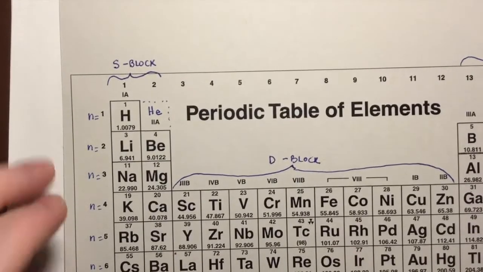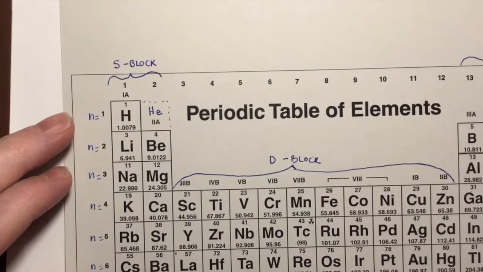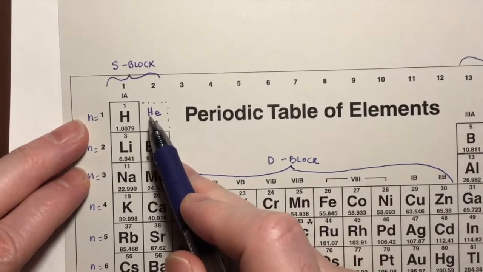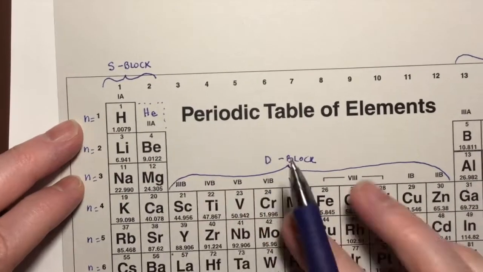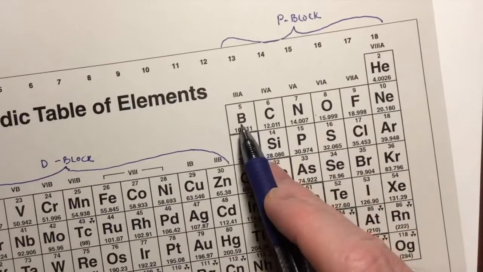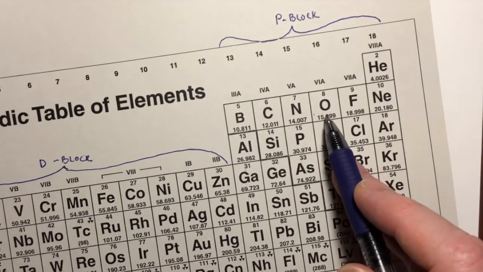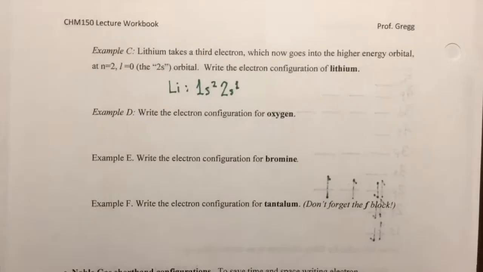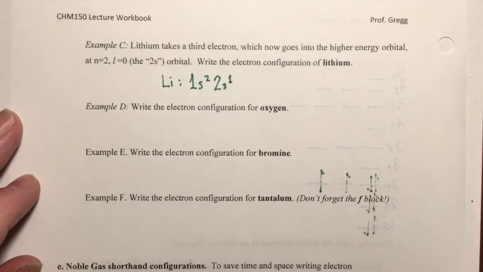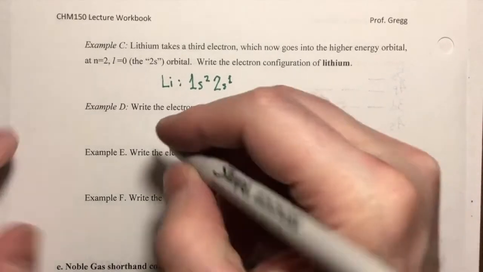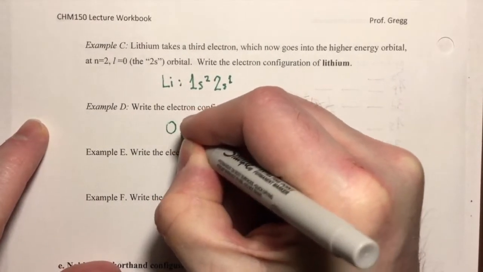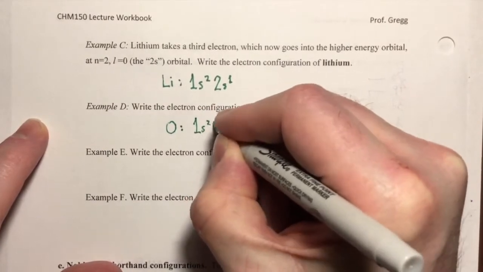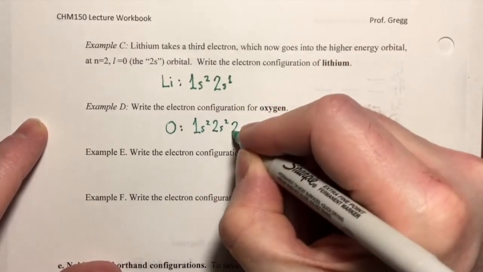And again, looking at the periodic table, we could count that out without having to have a diagram of it. 1s2, 2s2, 2p4 for oxygen. Okay? So our next one that we're going to do, let's go ahead and write that down. Oxygen, just so we have it here. 1s2, 2s2, 2p4.